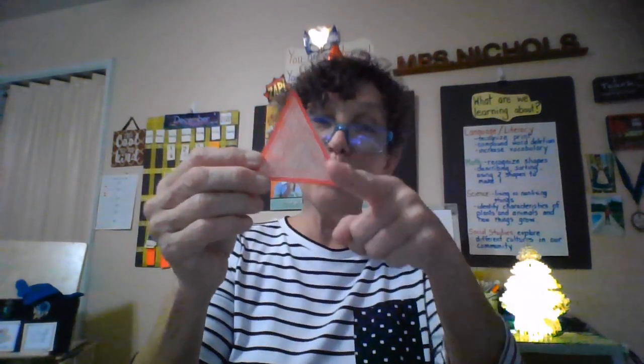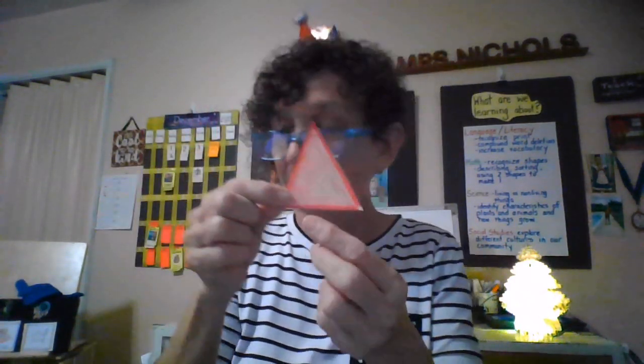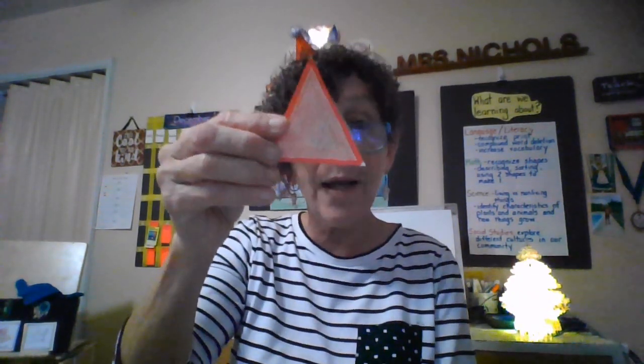Let me show you another one. I know you know this one. It has 3 sides, 3 points. It's a triangle. And a triangle that I put in my hand is flat. I can clap it. That means it's 2D. This is a 2D triangle.